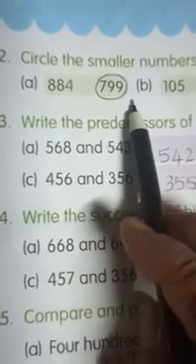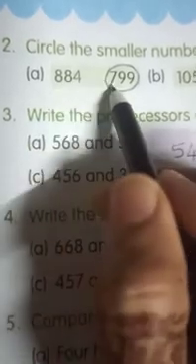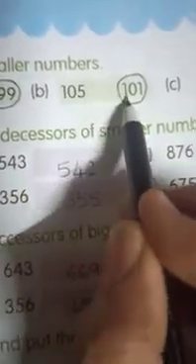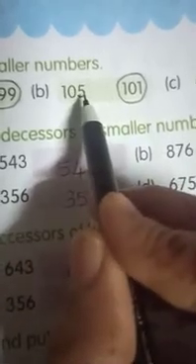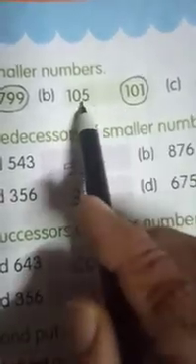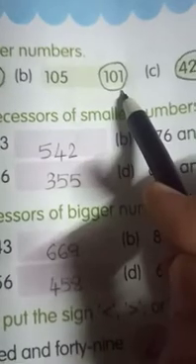So we have numbers 884 and 799. So what you have to do? In a 3-digit number you should compare the numbers which are on hundreds place. So 8 and 7. So 7 is smaller than 8. So the smaller number here is 799. And 105 and 101. On both the places we have 1 and 0, 1 and 0. We should compare the number which is on tens place. So 5 and 1. 1 is less than 5. So this 101 is the smaller number.